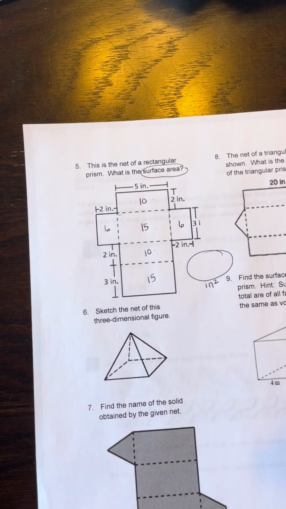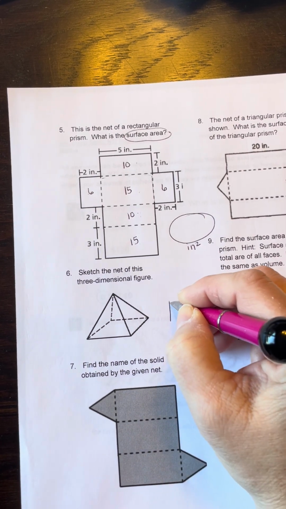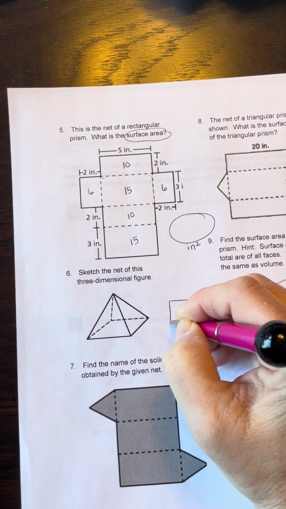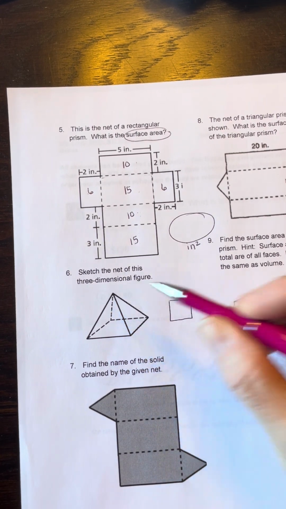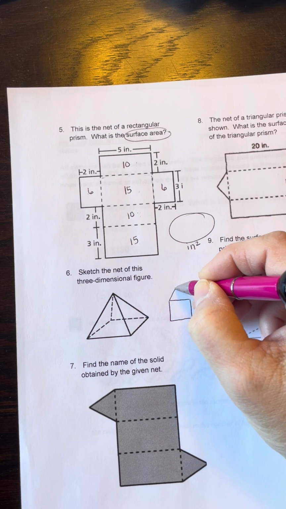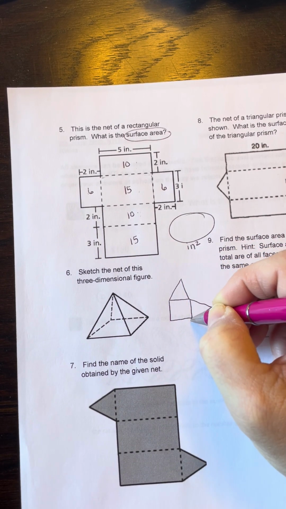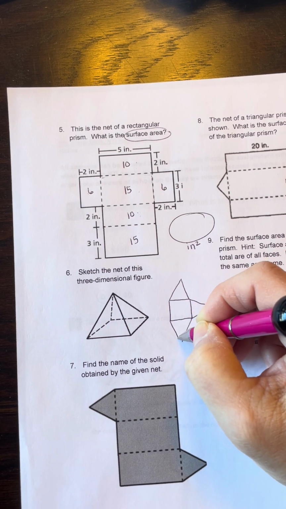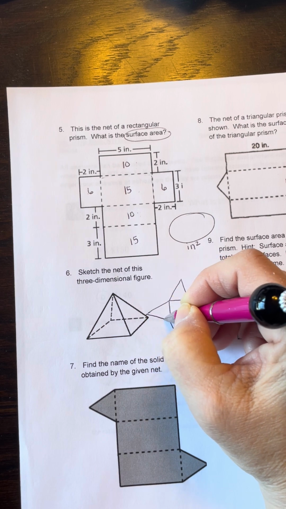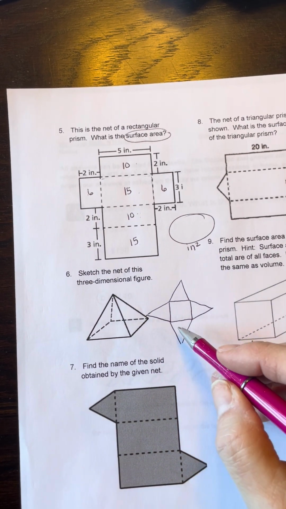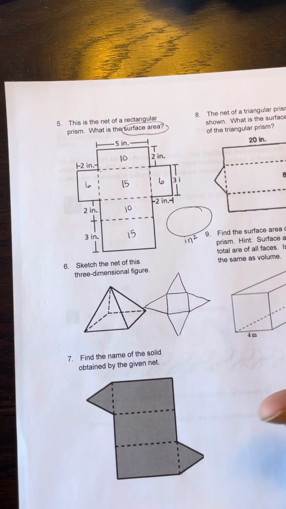Number 6, sketch the net of this figure. I know it sits on a square, so I'm going to draw the square first. And it has these 3 triangles that fold up to a point, so I'm going to try to draw those 3 triangles right here. When you get ready to enter your answers, I believe it's going to say match to the correct net. So if you're not a very good artist, don't worry too much about that. When you enter your answers, you just pick the one that matches.